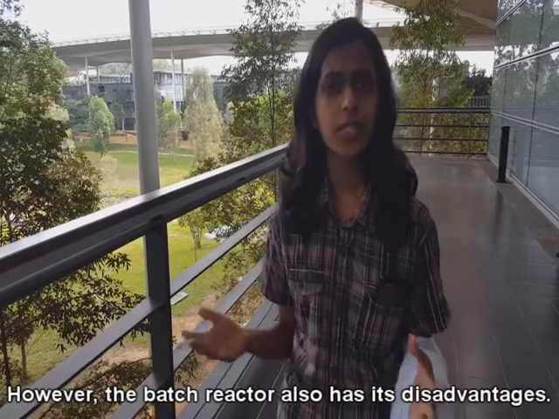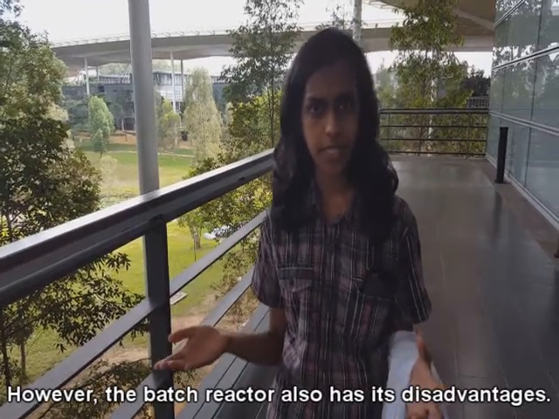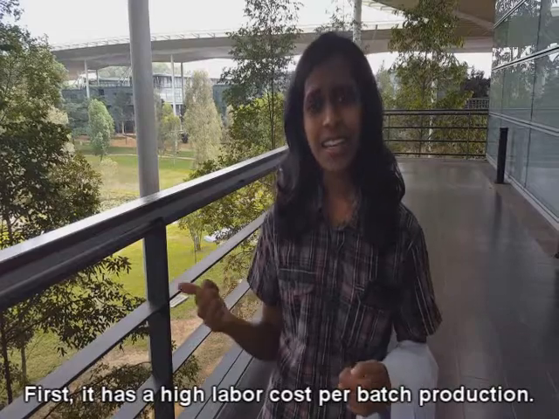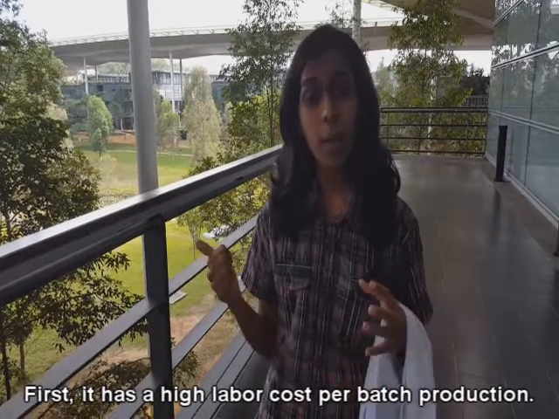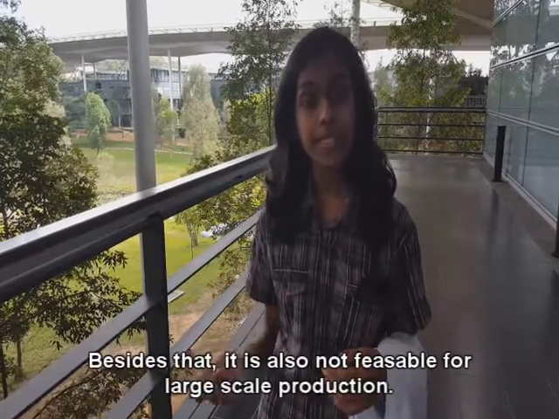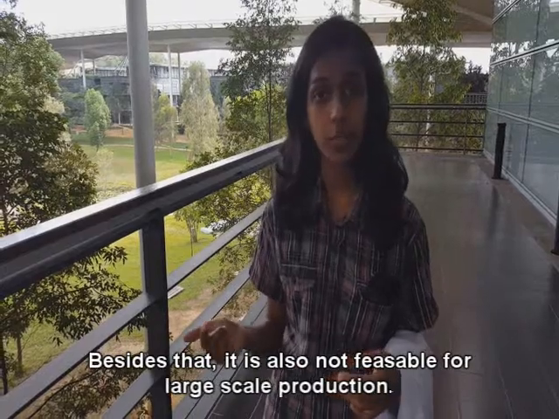However, the batch reactor also has its disadvantages. First, it has a high labor cost per batch production. Besides that, it is also not feasible for large-scale production.